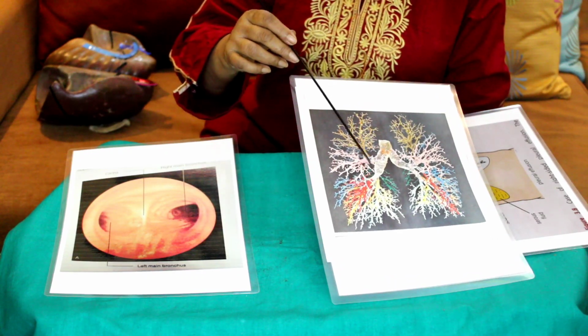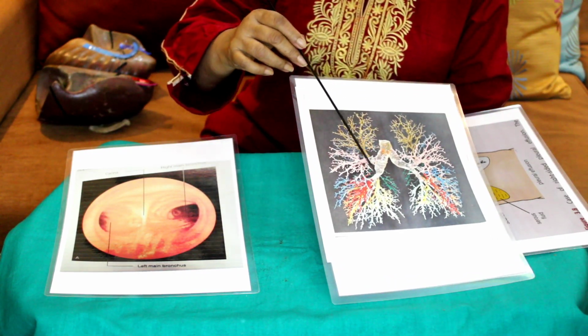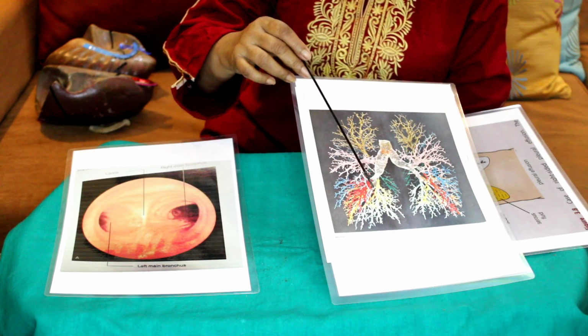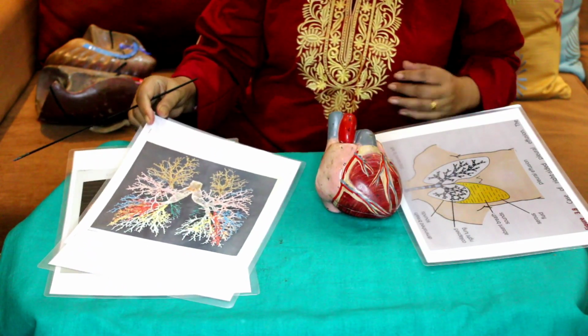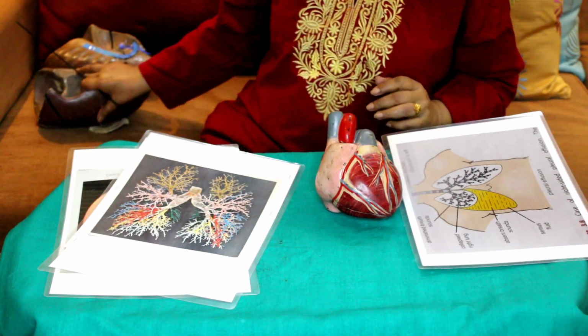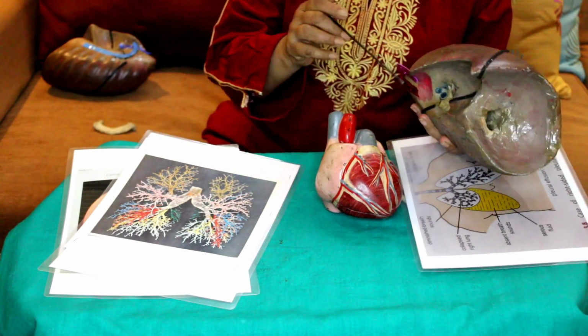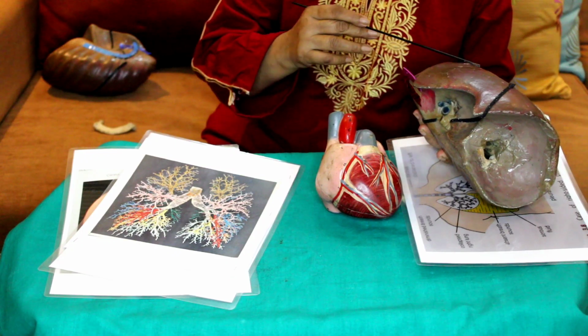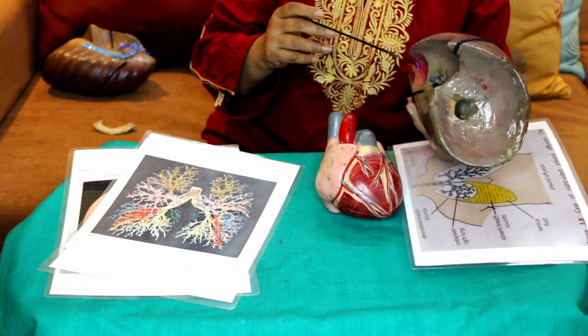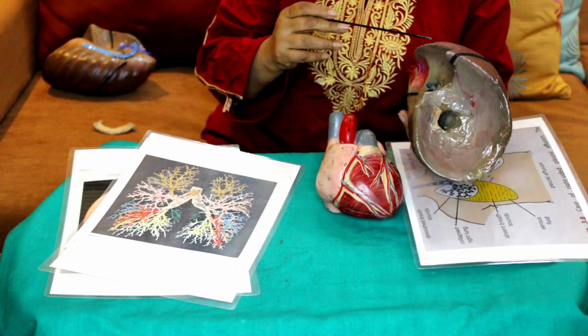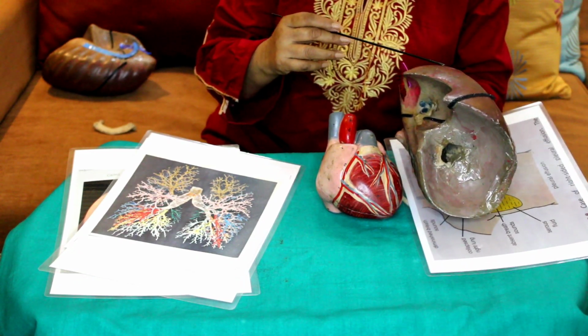Now the portion of the lung aerated by a segmental bronchus is known as the bronchopulmonary segment. You will not see it in different colors on the lung, but those who discovered it have marked it in different colors.